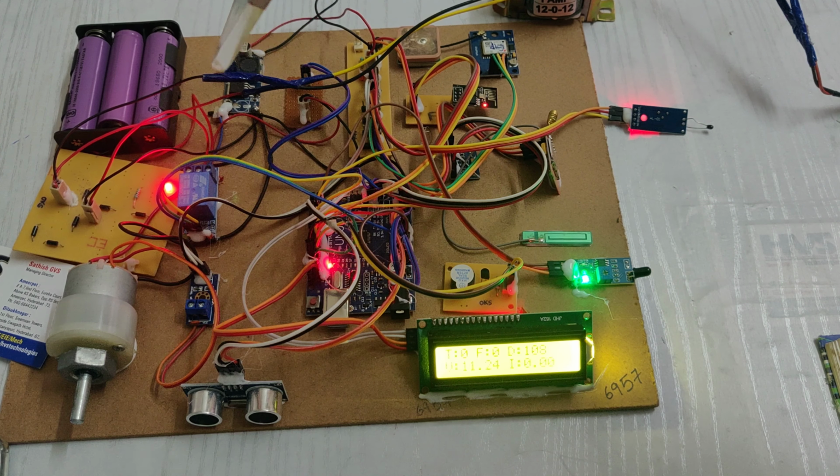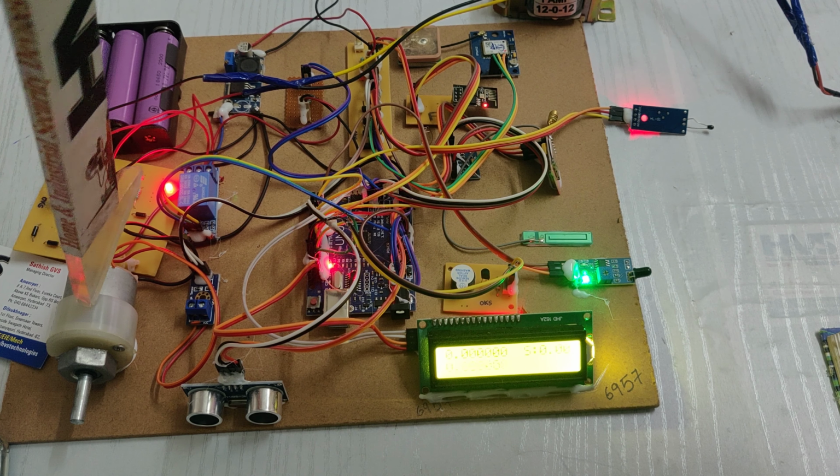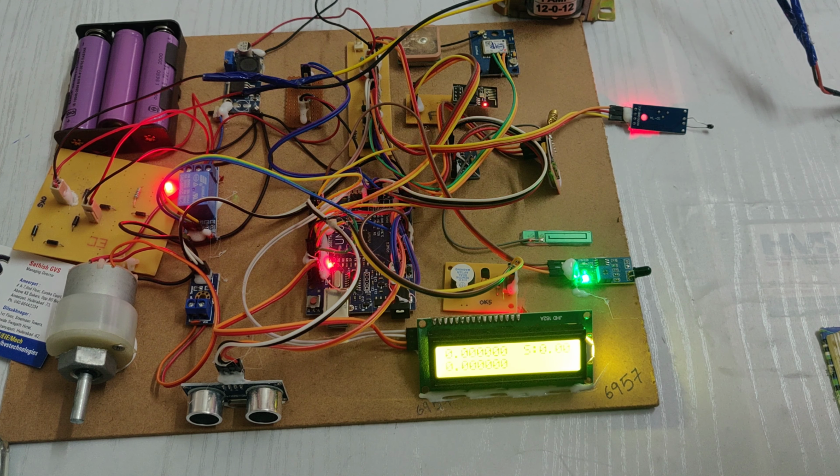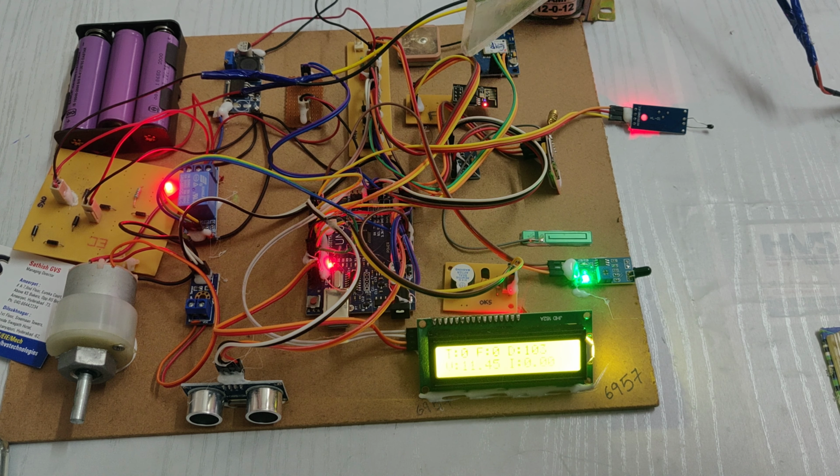The other output device is the relay switch. Through the relay switch we are connecting the DC motor. And this is the GPS module, the GPS driver circuit.